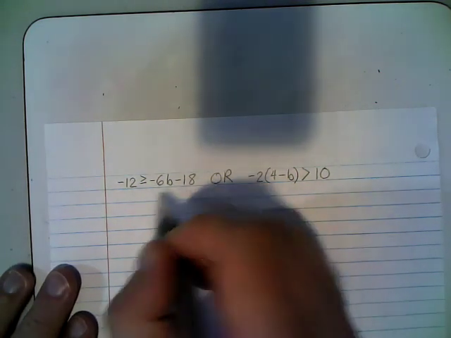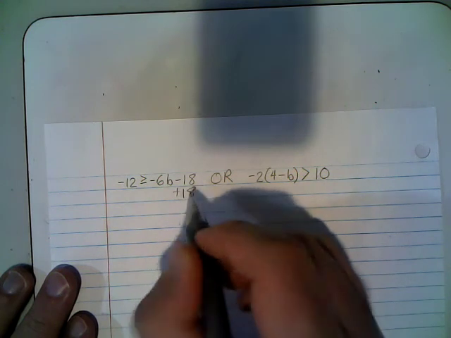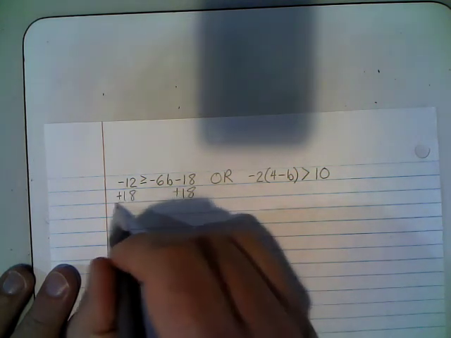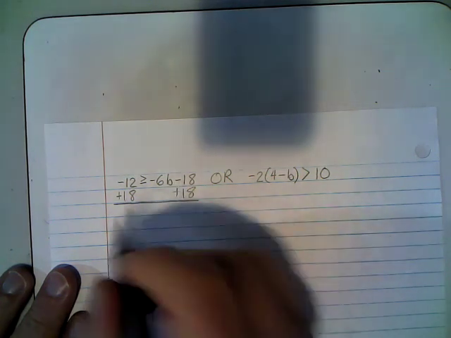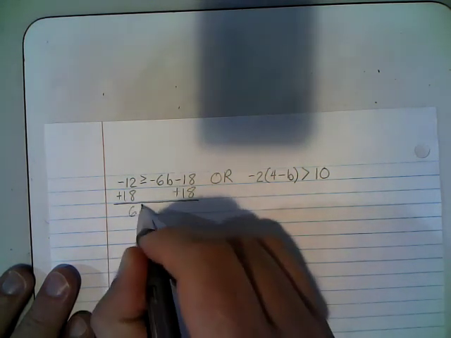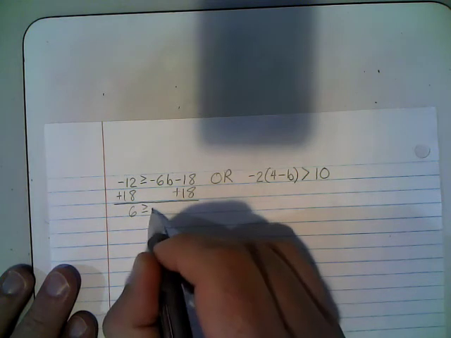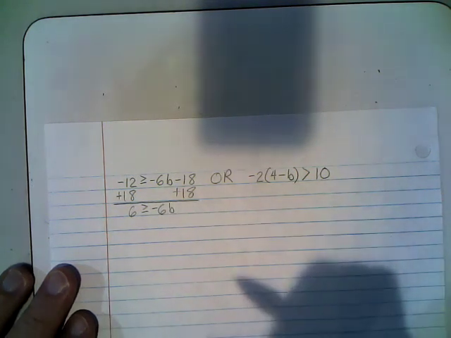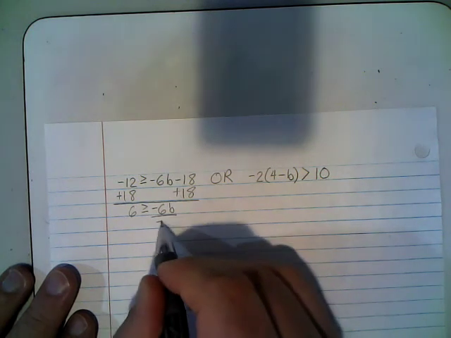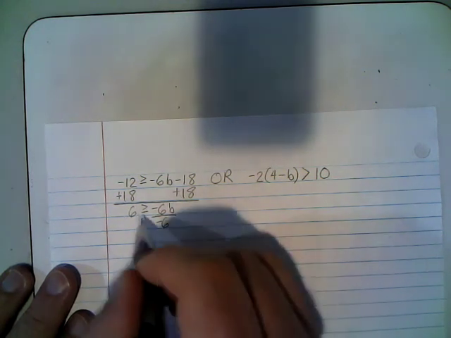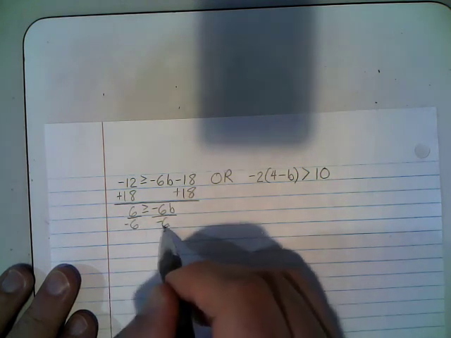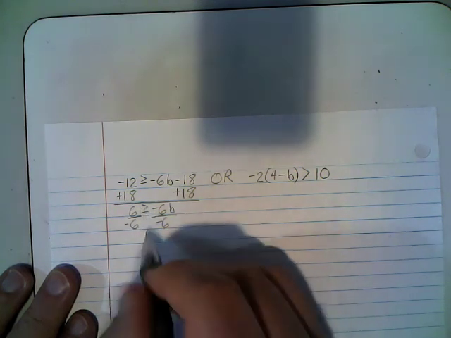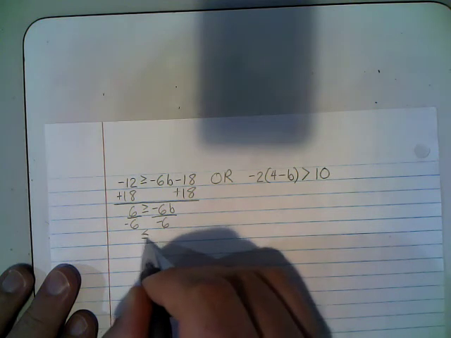So with this guy, I would add my 18 to both sides here. Remember your SAD map. I want to get b by itself, so add 18 to both sides. So this will be a 6, which is greater than or equal to a -6b. Now I want to get rid of that -6, so I'm going to divide it since it's multiplying with my b. Now since we are dividing by a negative, this is the time that our symbol will flip. And so now it'll be a less than or equal to.